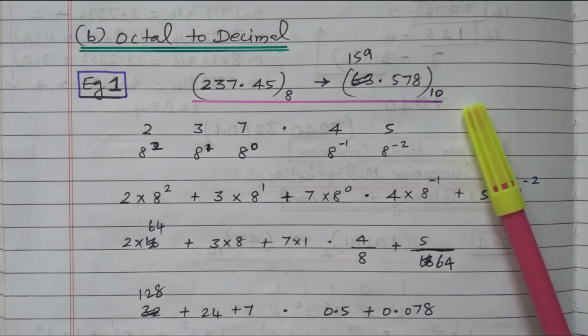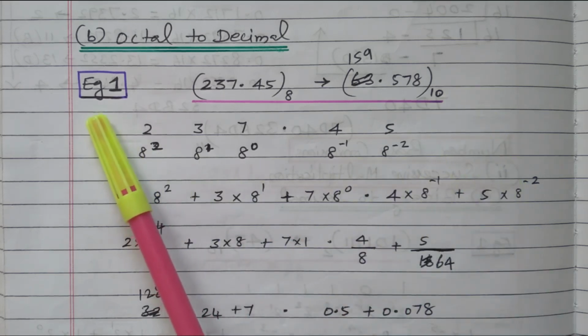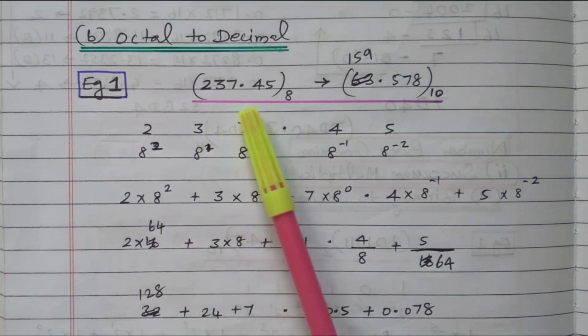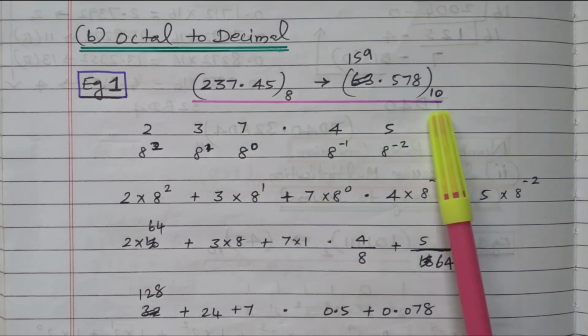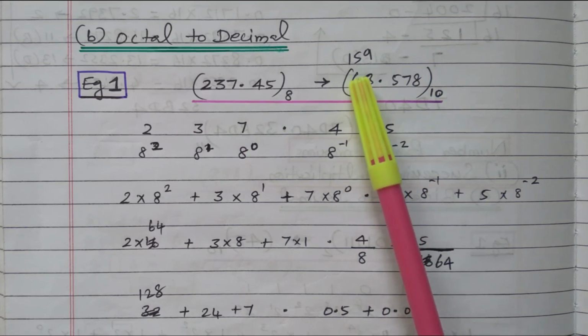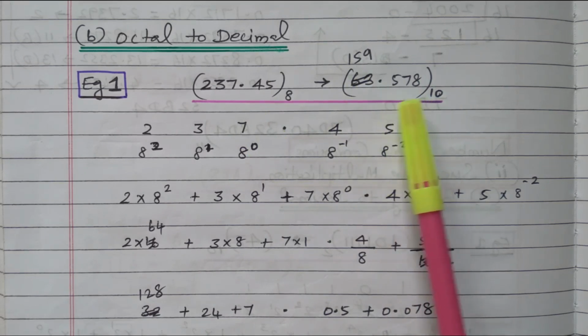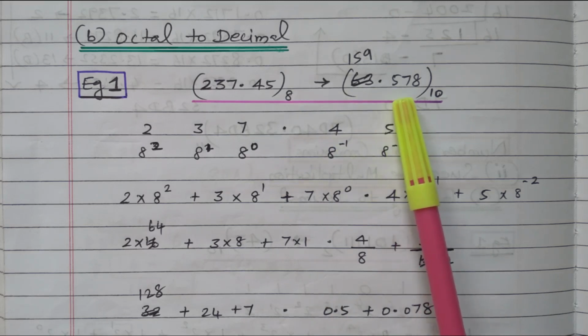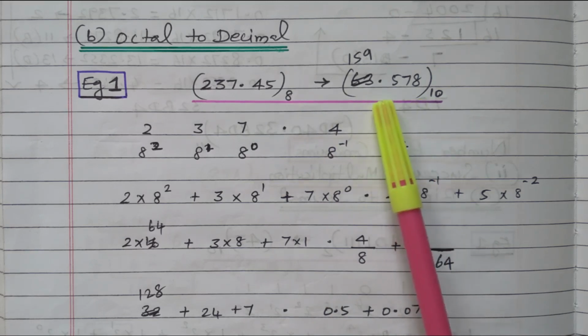Now we'll go to the topic. First we will see example 1. 237.45 is the octal number. The base is 8, since the given number is octal. We will convert it into a decimal number. So what did we get? 159.578. This octal number, while converting into decimal, gives 159.578. We will see how we got this value.